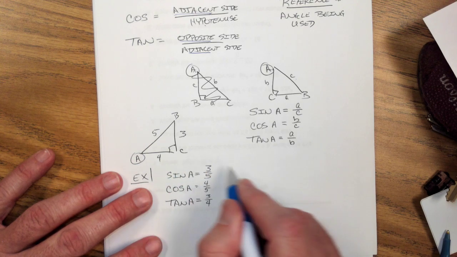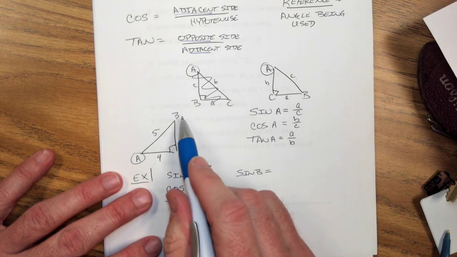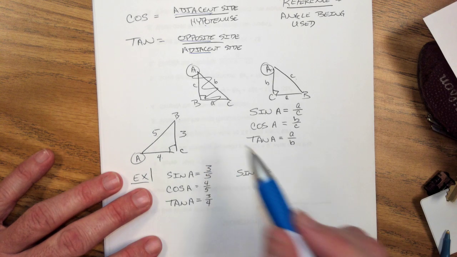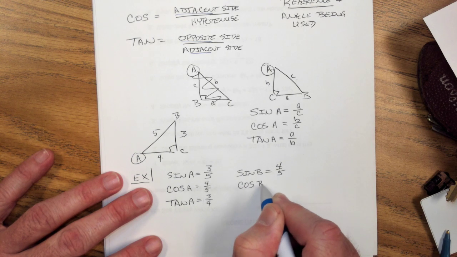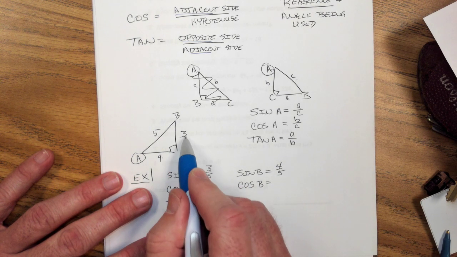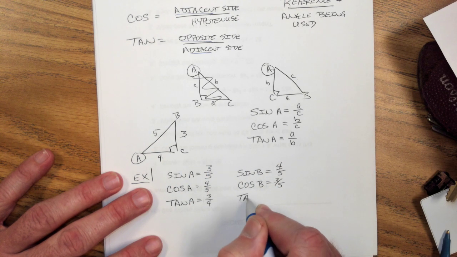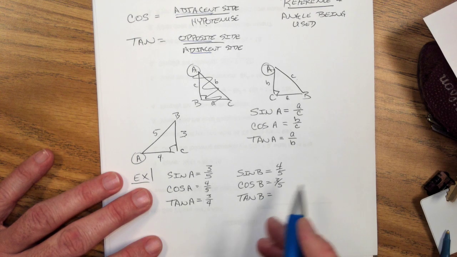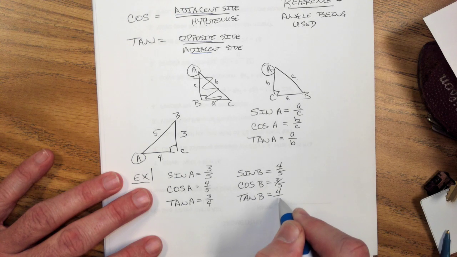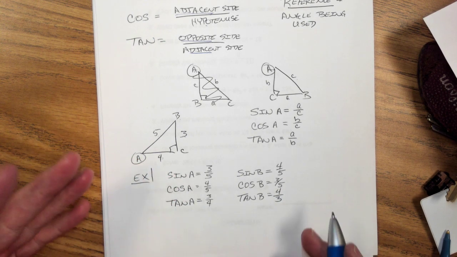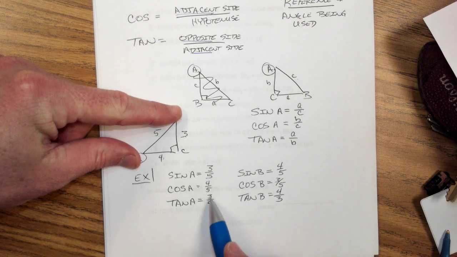So same one though. What if I asked you for the sine of angle B? So the sine of angle B, opposite over hypotenuse, 4/5. Cosine of angle B, adjacent over hypotenuse. Tangent angle B, well, opposite over adjacent. Yes, you can see, at least I hope you're starting to pick up, these are complementary angles. Notice what's going on here.